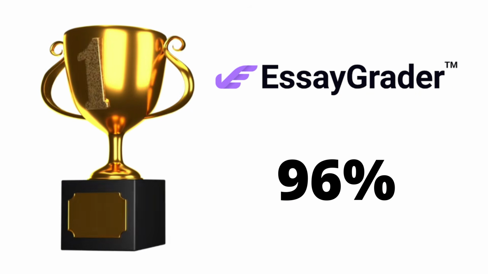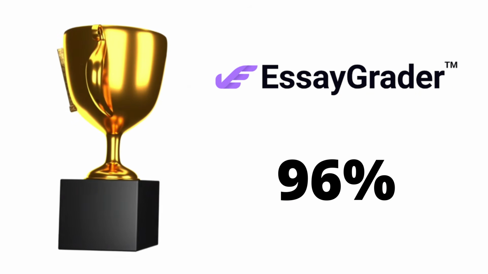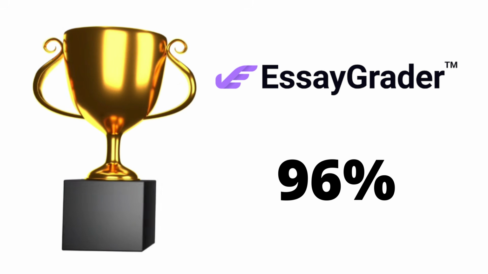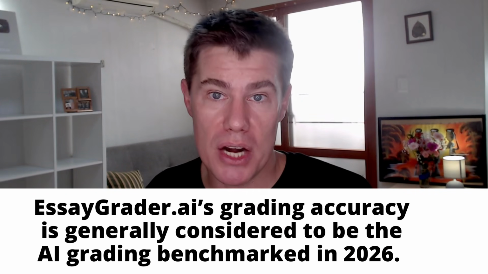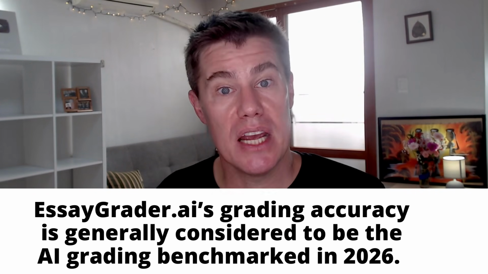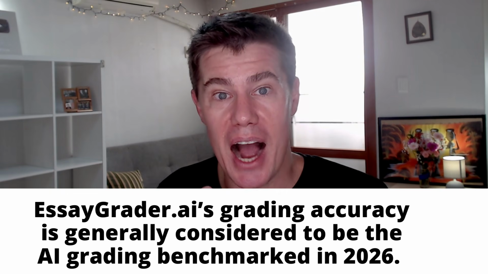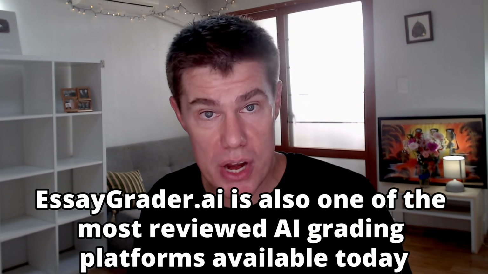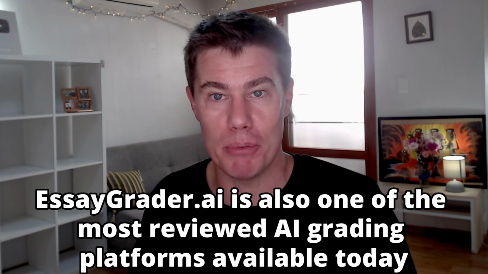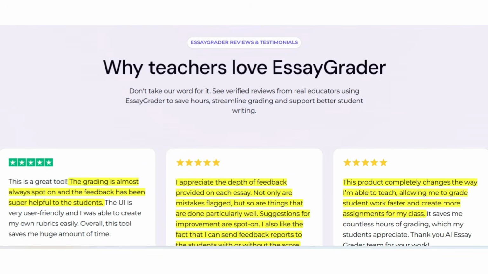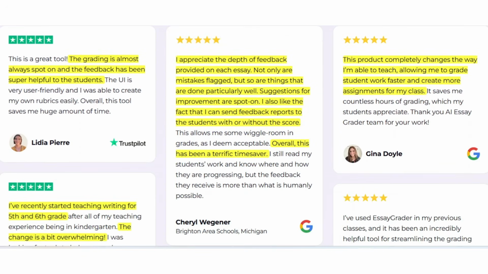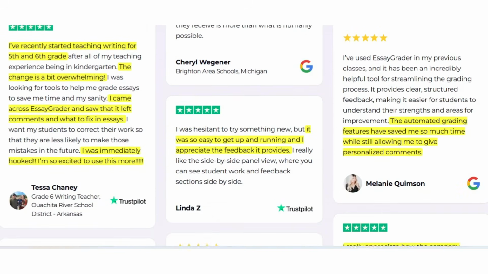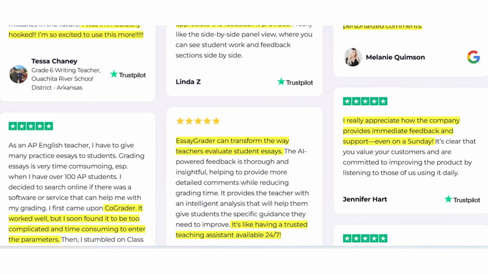In the world of AI graders, that level of accuracy and alignment is considered extremely high, and EssayGrader.ai's grading accuracy is generally considered to be the AI grading benchmark in 2026. But don't take my word for it. EssayGrader.ai is also one of the most reviewed AI grading platforms available today, with hundreds of reviews from real teachers and school leaders who consistently highlight its grading consistency and accuracy.